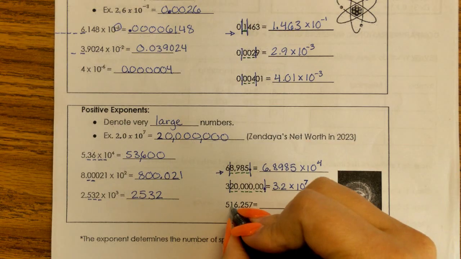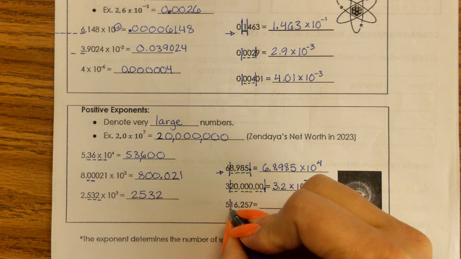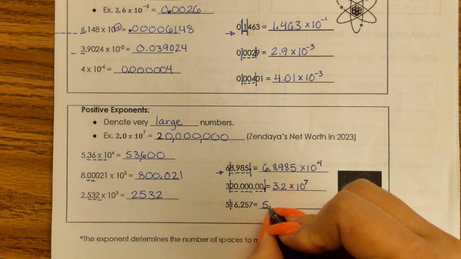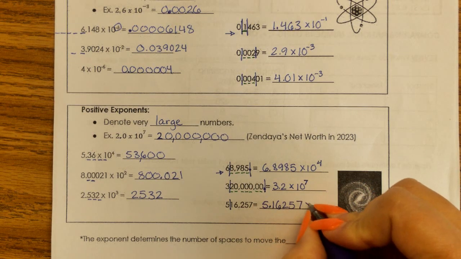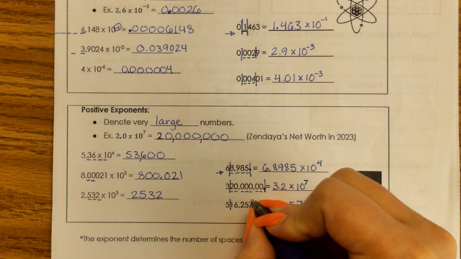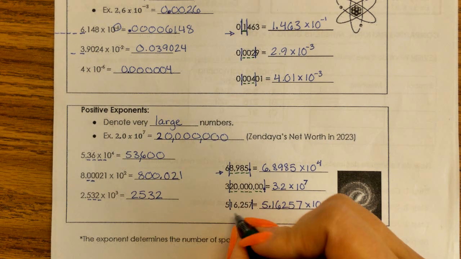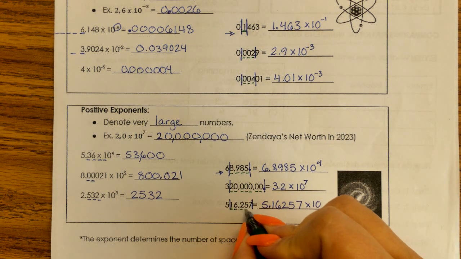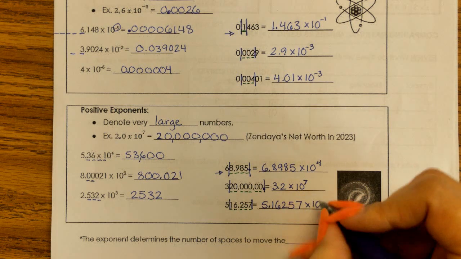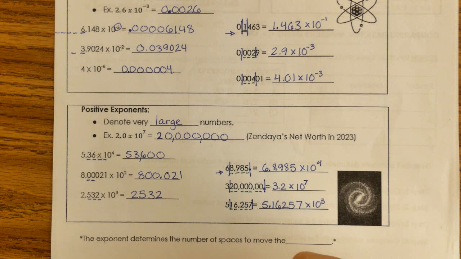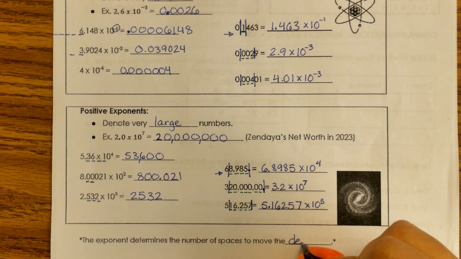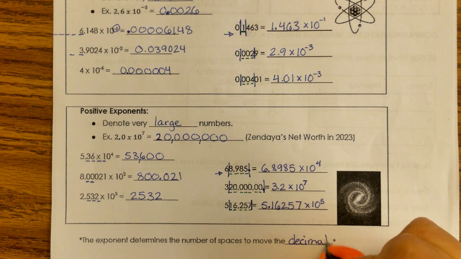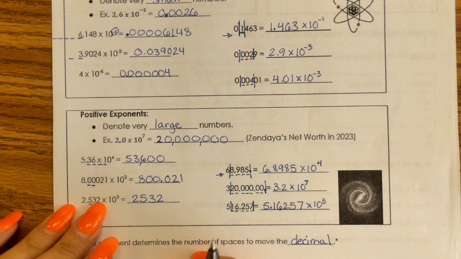Next one, first number that is not a 0 is the 5. Next one is at the end there. 1, 2, 3, 4, 5. 5th power. The exponent determines the number of spaces you move the decimal. All right, let's flip over here.